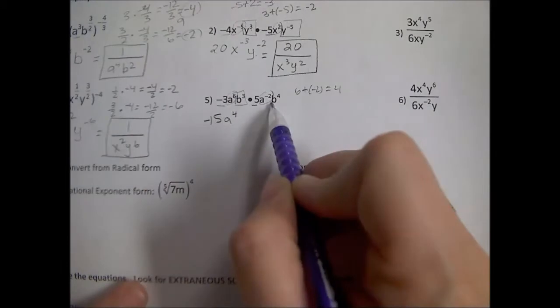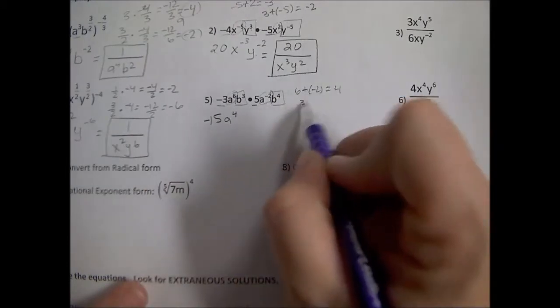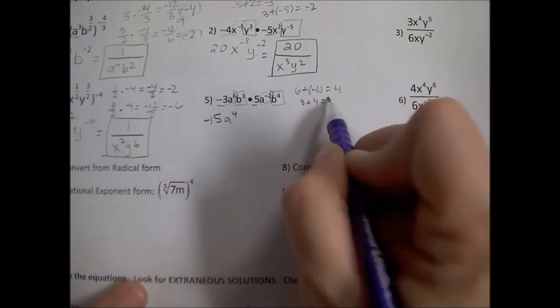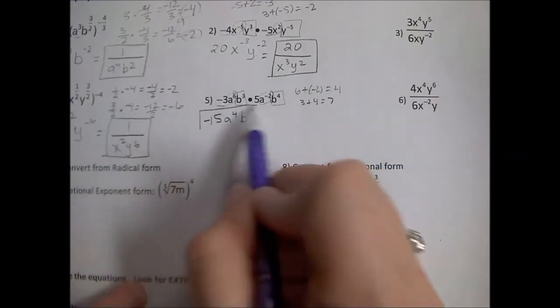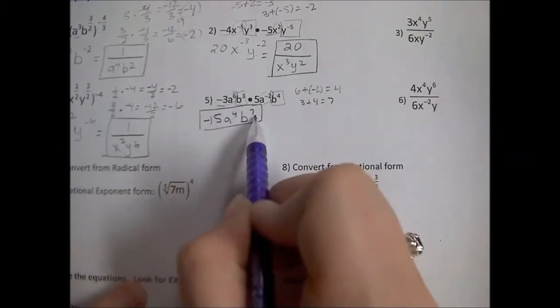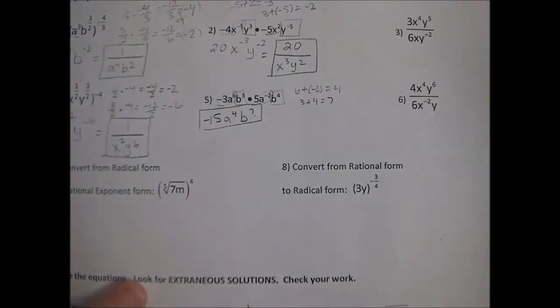Then b cubed times b to the 4th. I'm going to say 3 plus 4 gives me 7. So b to the 7th, that's actually my answer. None of these were negative, so it's going to stay where it is.